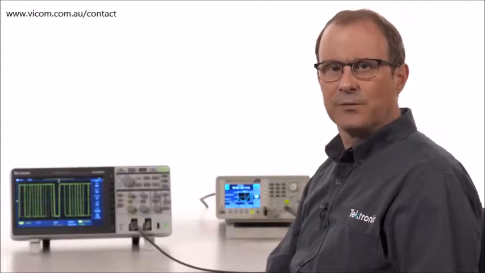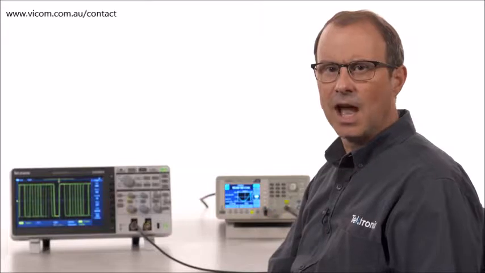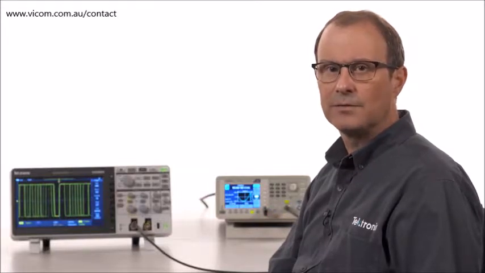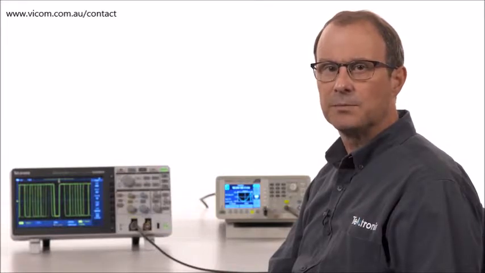So that's it for our advanced triggering tutorial. I showed how pulse width and runt triggers can help capture digital anomalies, and we took a second look at trigger hold-off. In the next video, we'll look at basic time and amplitude measurements by reading off the display or using cursors.